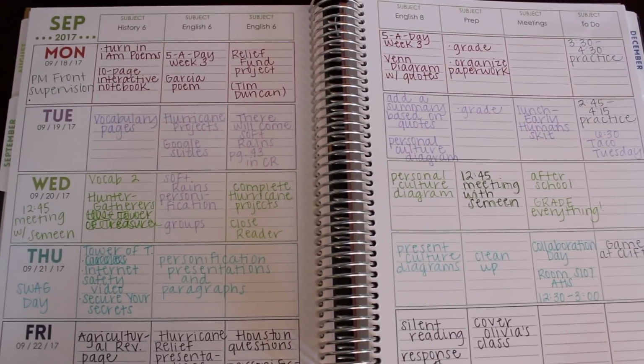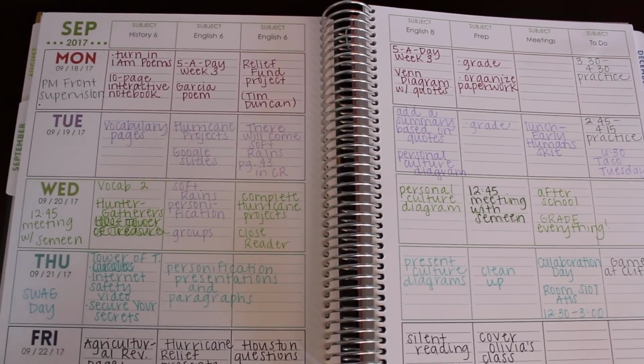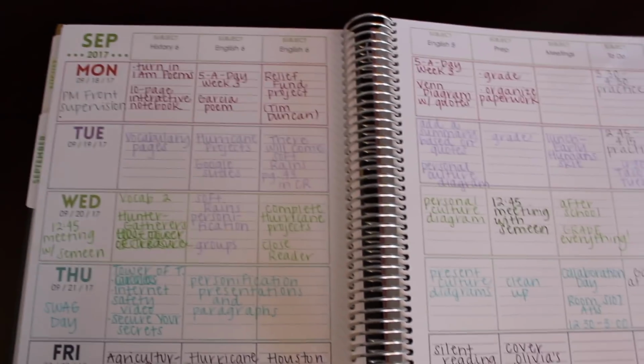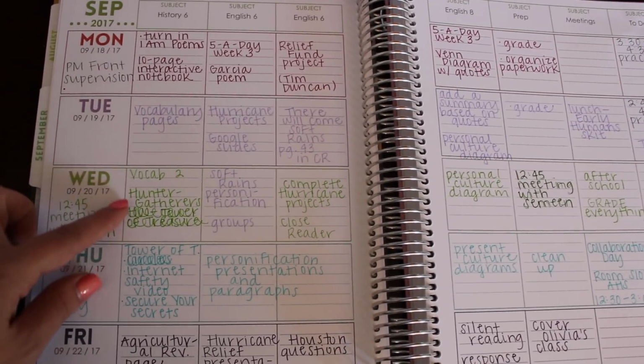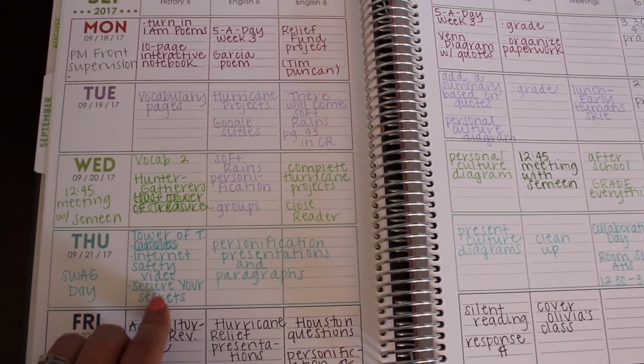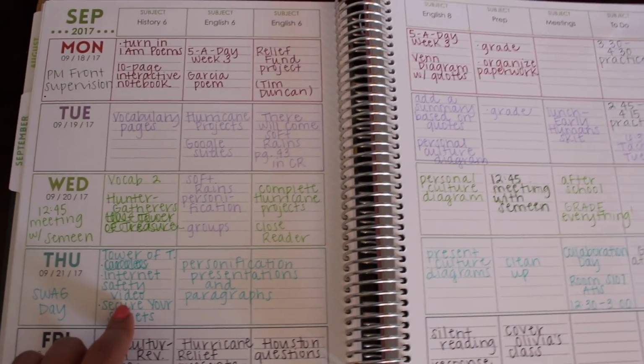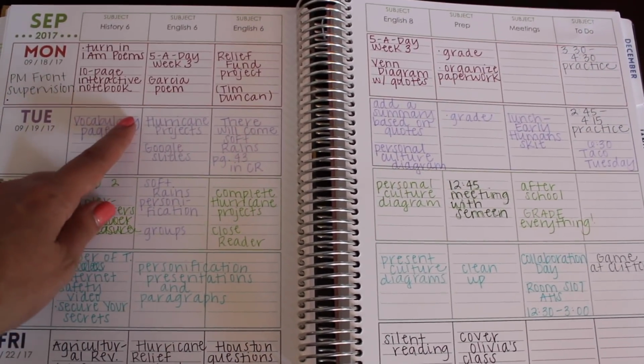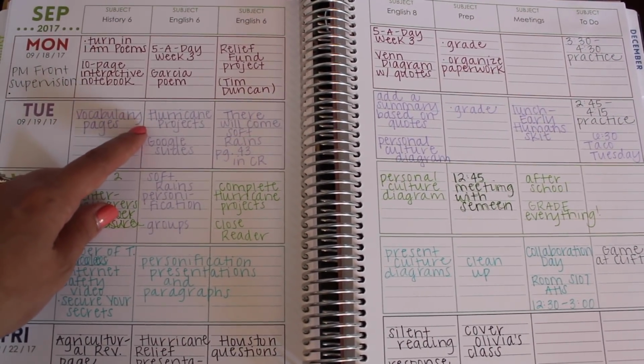Here is where I finally got into color coding things. Makes it so much more fun for me. In my history classes, we started getting into hunter-gatherers and the agricultural revolution, and again, internet safety here on Thursdays. For my 6th graders, we were still working on hurricanes.